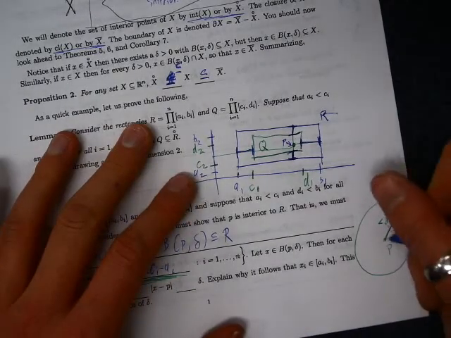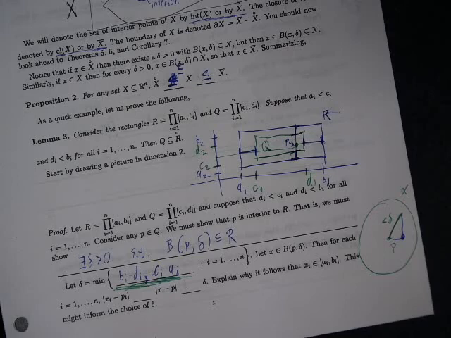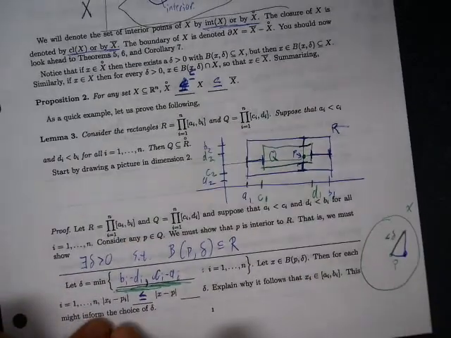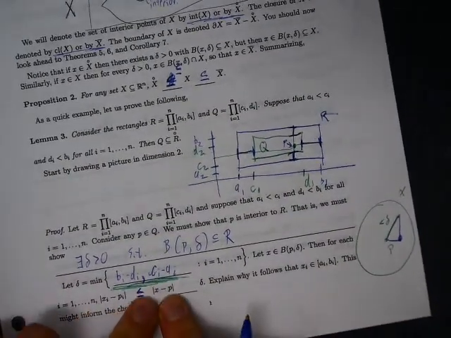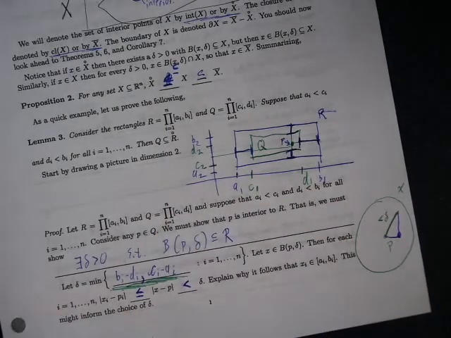Well, if you know that the length of the hypotenuse of a right triangle is less than delta, then what can you tell me about the length of each of the sides? Each is less than delta. And the same thing is true even if you go up to n dimensions. So the length of each of those individual lengths is less than the length from x to p, which in turn is less than delta.